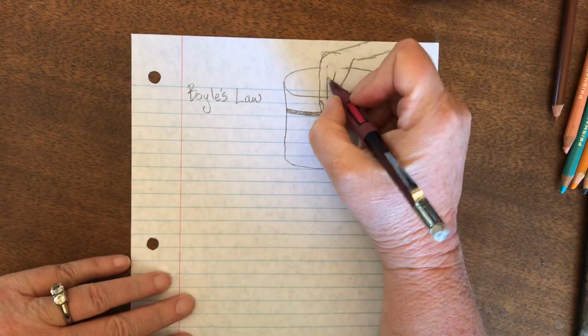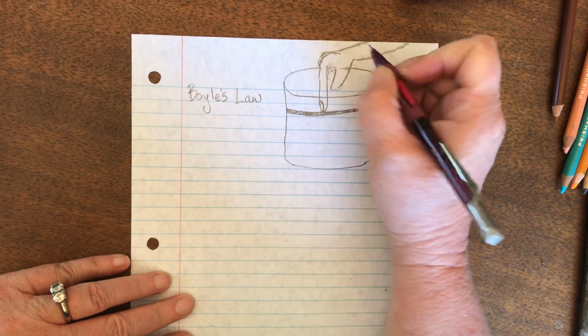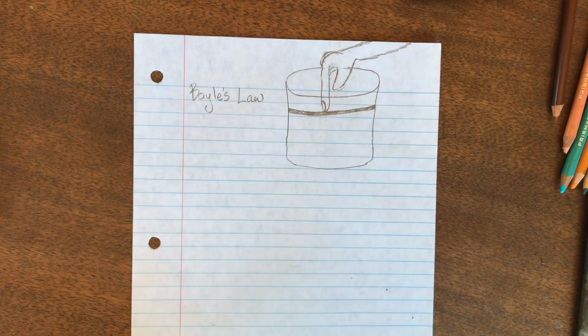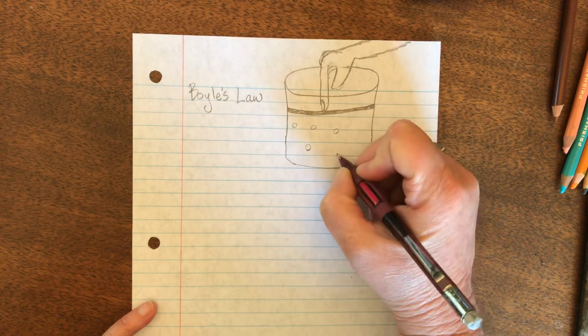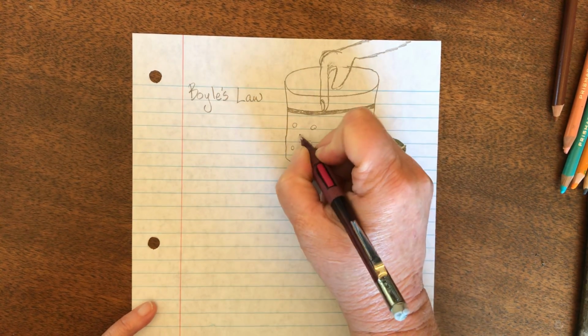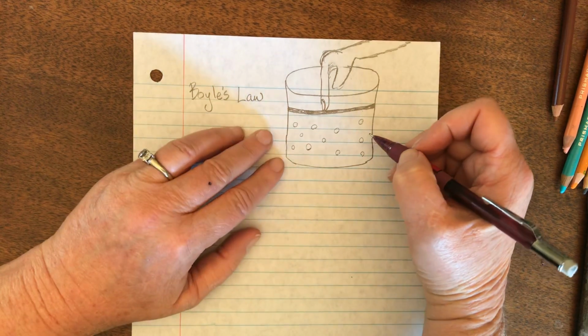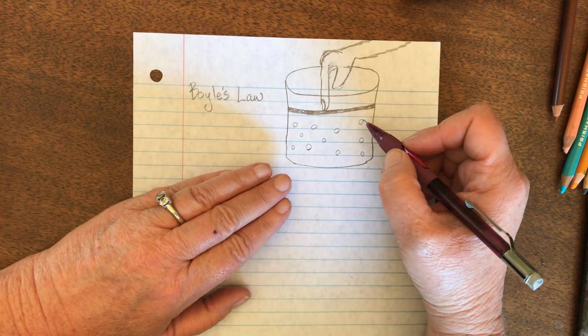So here we've got a container, and inside of it we're going to place a gas. And as you can imagine, the more of these particles I put into this space, the greater the pressure is going to be.